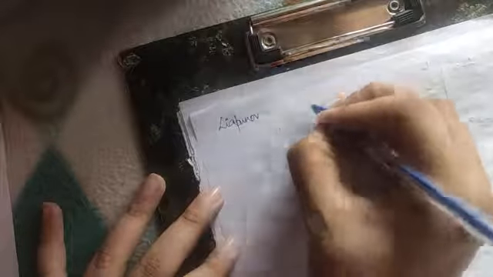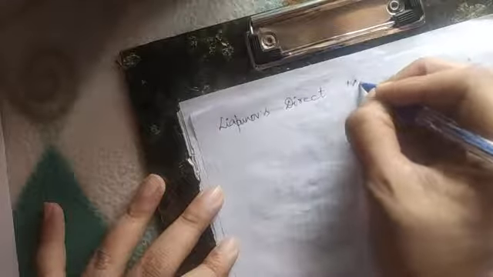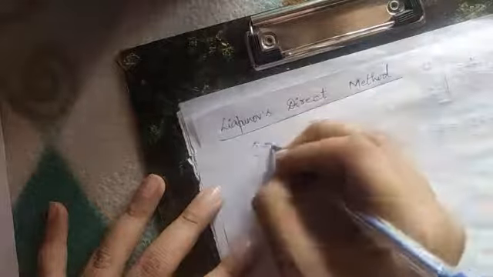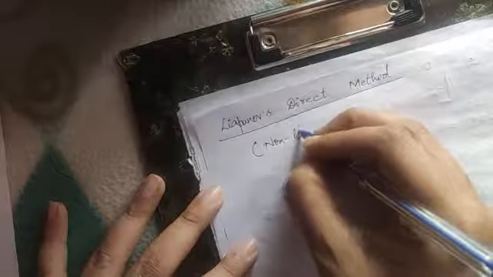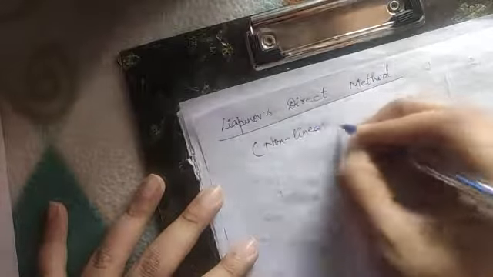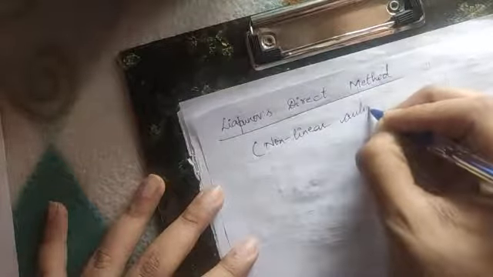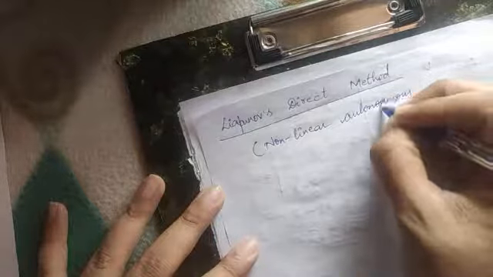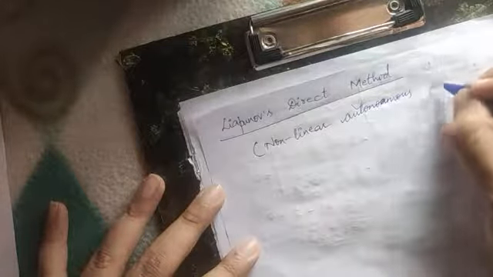Lyapunov's direct method. So we use this method in order to solve a nonlinear autonomous system of equations.